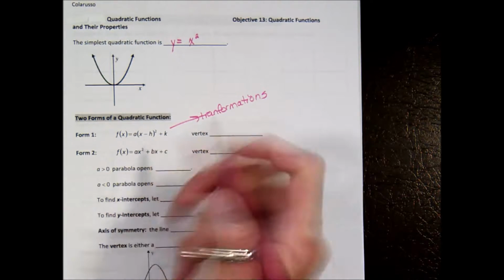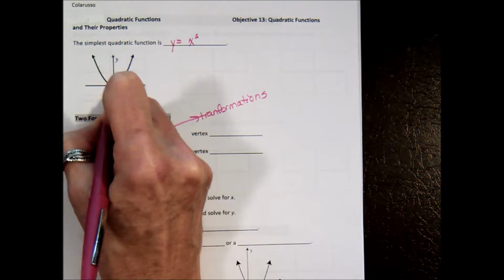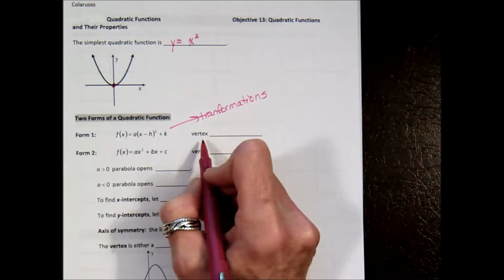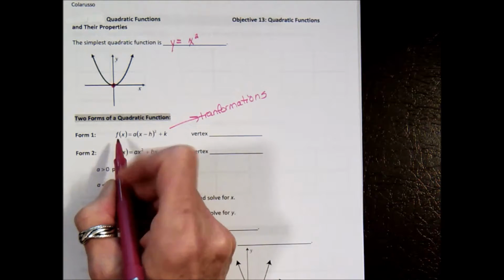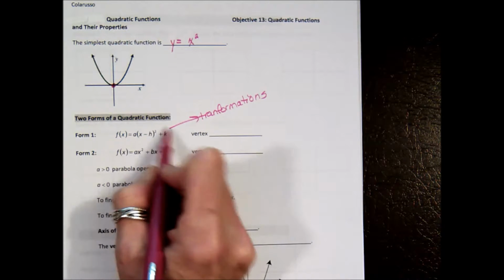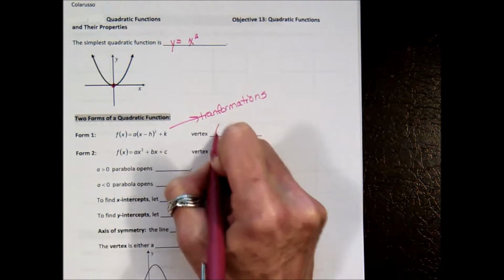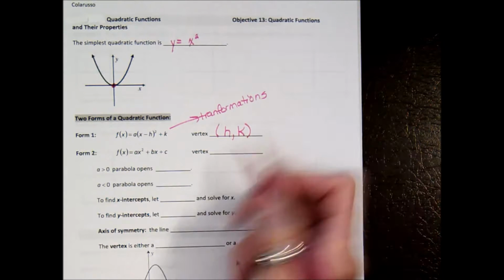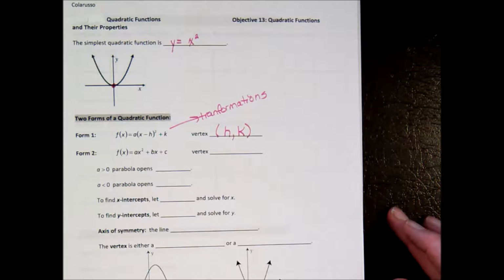Now, in that case, where that parabola, which is a quadratic function, sits, we call that its vertex. And when the quadratic function is written in this form, Form 1, its vertex can be found at the point h, comma, k. Now, we'll explore that a little bit later.